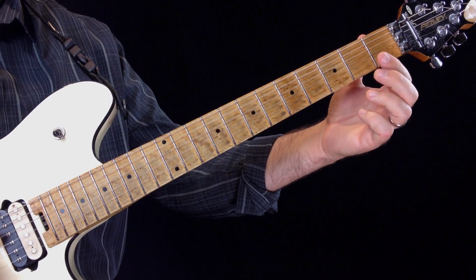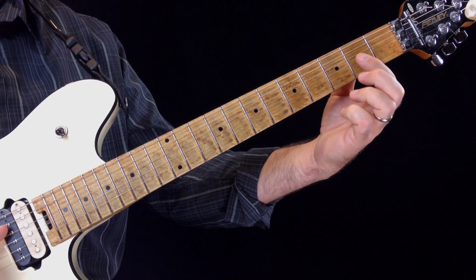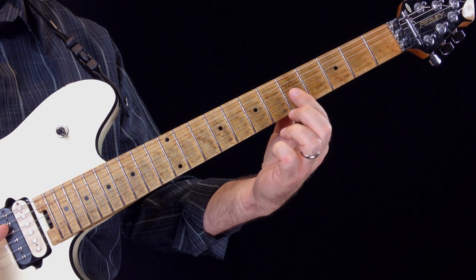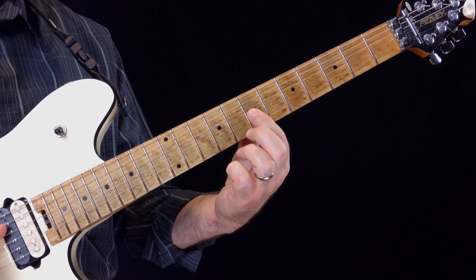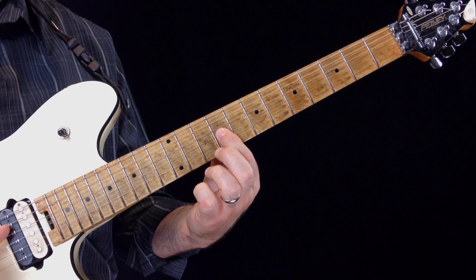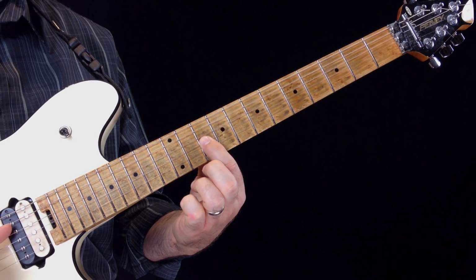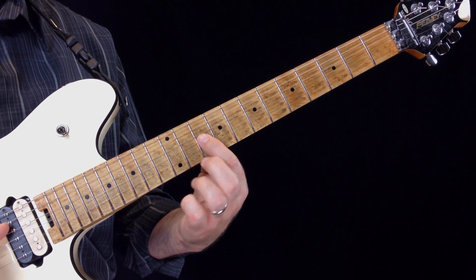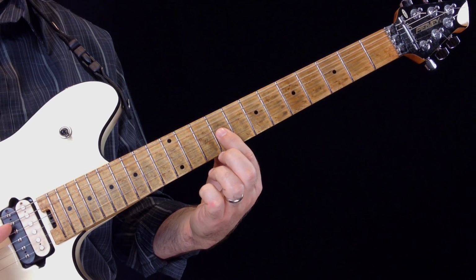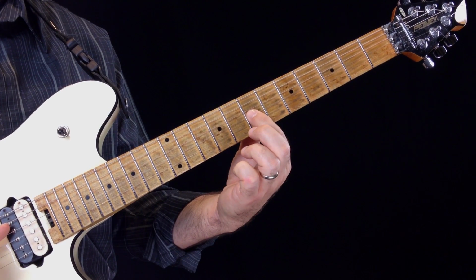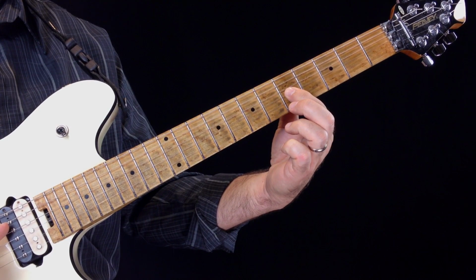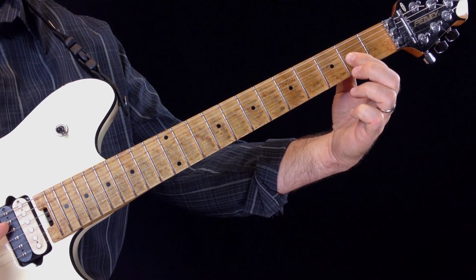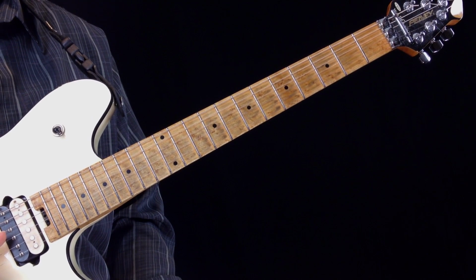Next, the G string. We have G, jump to A, jump to B, C right next to it, jump to D, jump to E, F is right next to it, jump to G. Back, there's our G, jump to F, E is right next to it, jump to D, jump to C, B is right next to it, jump to A, jump to G.